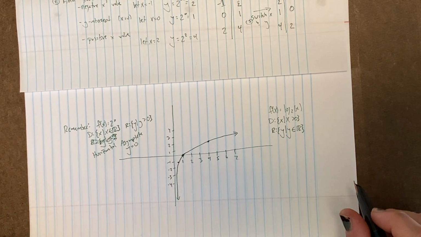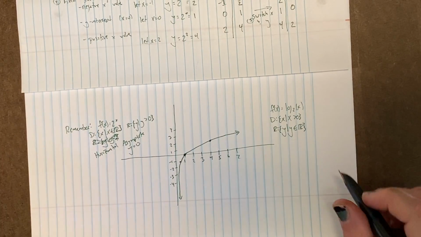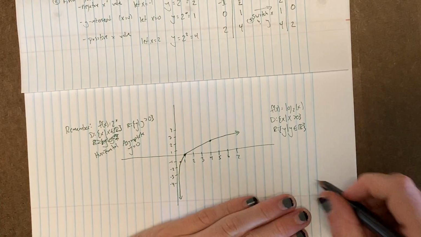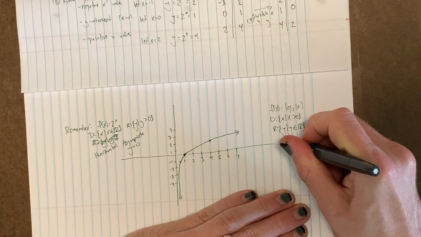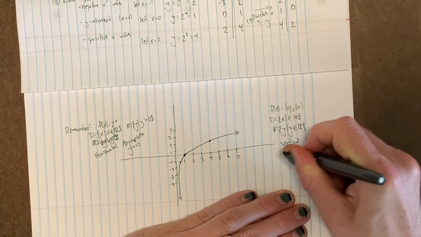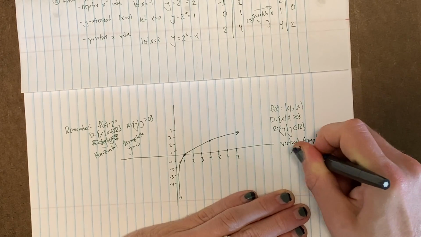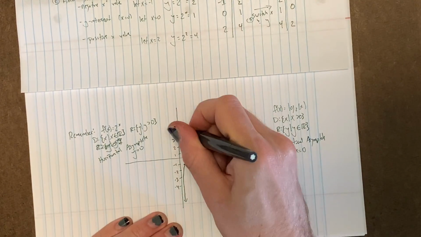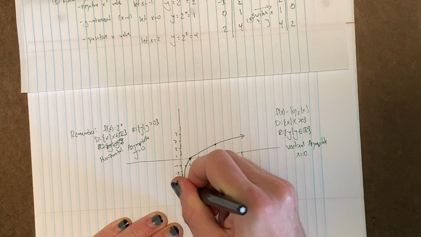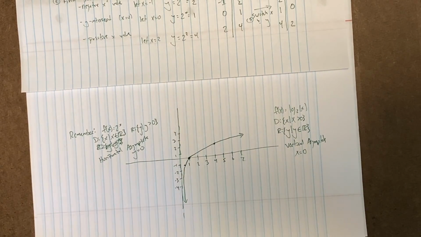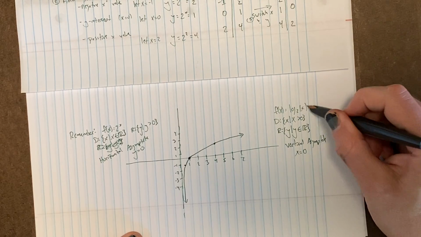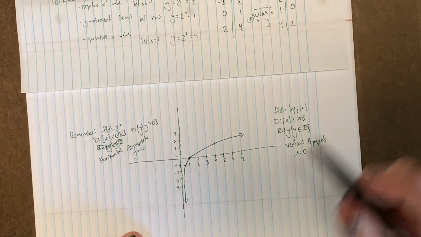The last thing that we're going to switch is this x and y too. So instead of having a horizontal asymptote at y equals 0, we're going to have a vertical asymptote at x equals 0. That's this line here that we're never going to cross. And that should, in a sense, make sense, that we cannot put negative values inside of this logarithm.